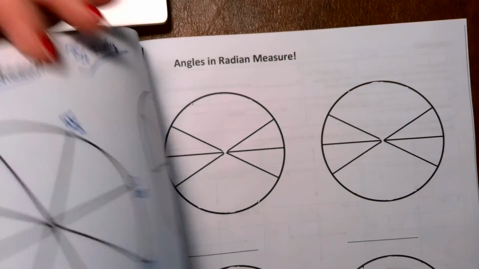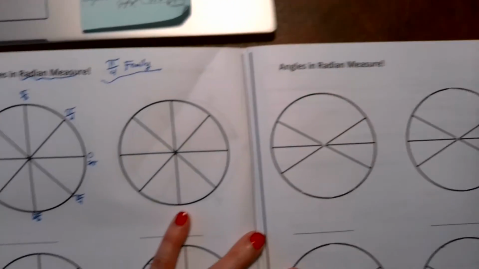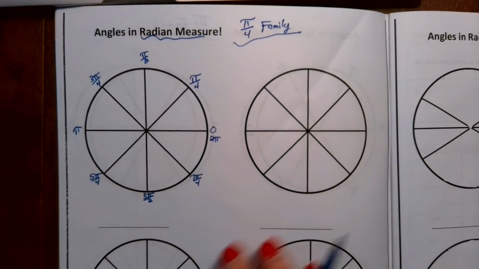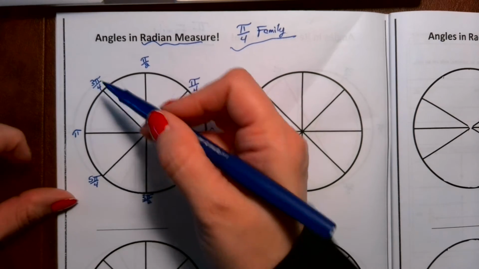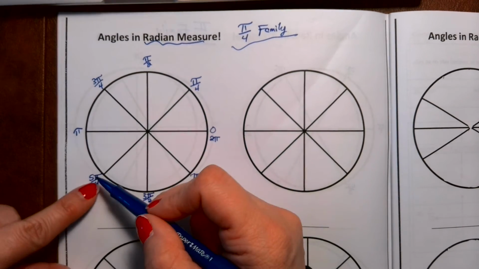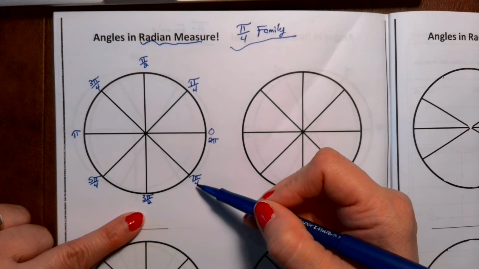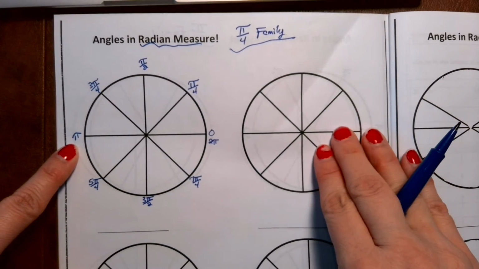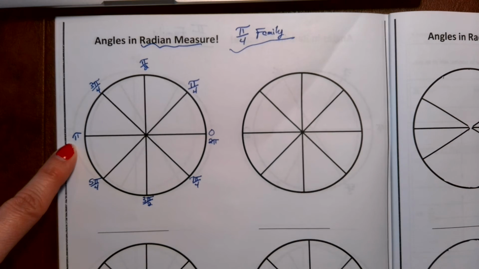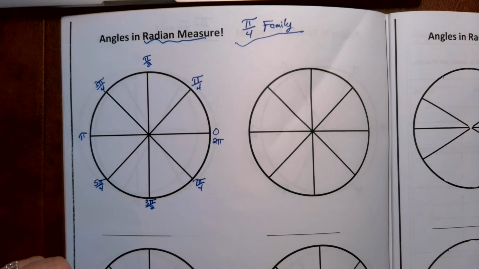Okay, let's go back. You need to say this and do this 3 more times. 1 out of 4, 2 out of 4, 3 out of 4, 4 out of 4. 5 out of 4, 6 out of 4, 7 out of 4, 8 pi out of 4. Okay? Say it out loud. I know it's silly, but it will help you start to understand the fractions. Go ahead.